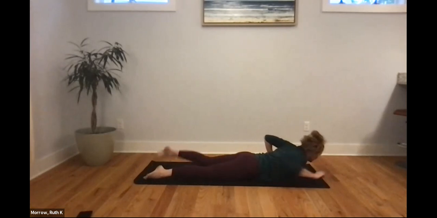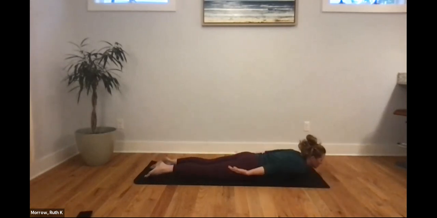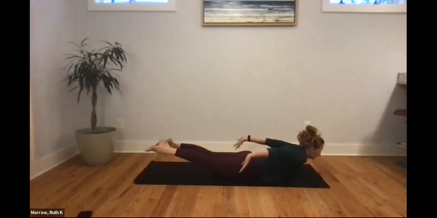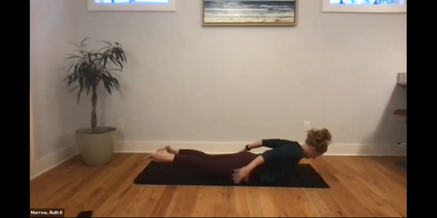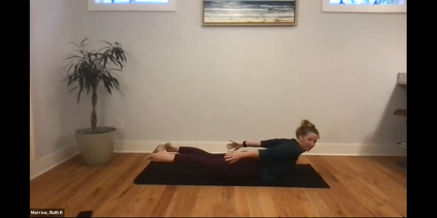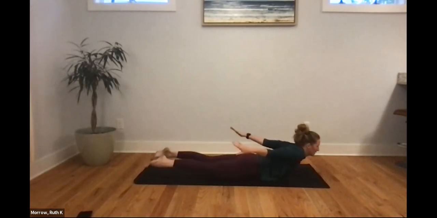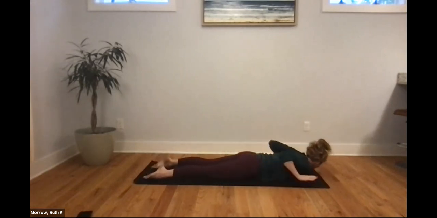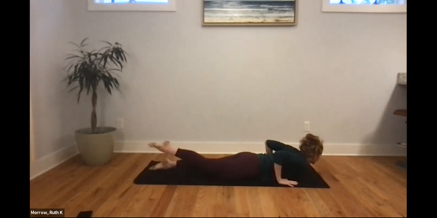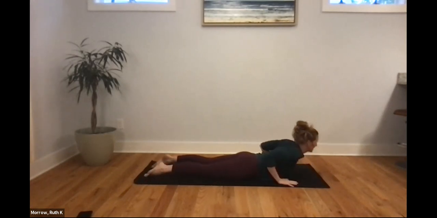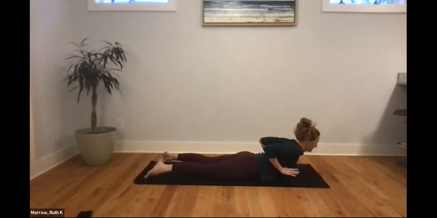Stretch your legs back. Now stretch your arms back. Exhale. Inhale, lift. Arms, legs, and chest. Lengthen, lengthen, lengthen, reach here. And then come down. Hands by your sides in cobra pose. Point your toes. Lift your chest. Lift your hands. Squeeze and reach.